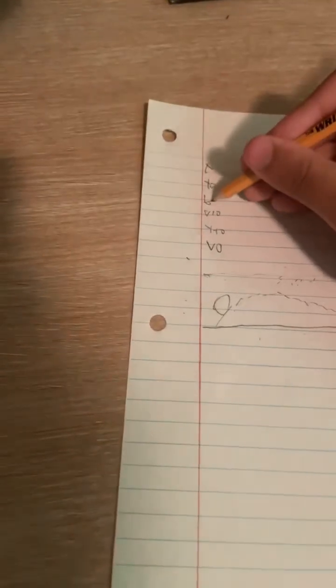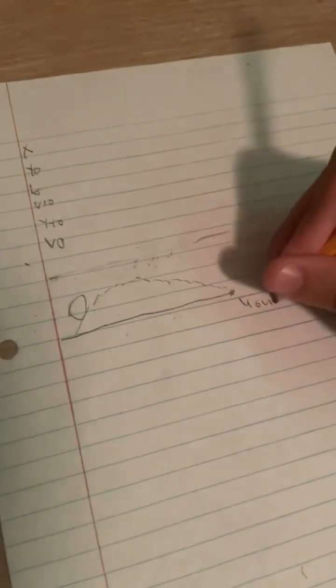So for the ping pong launcher measurement and calculations, you have these variables: x, y, t, vy0, y0, x0, and v0. So these are the calculations. x is how far the ping pong traveled, and I said it was about 4.04 meters.